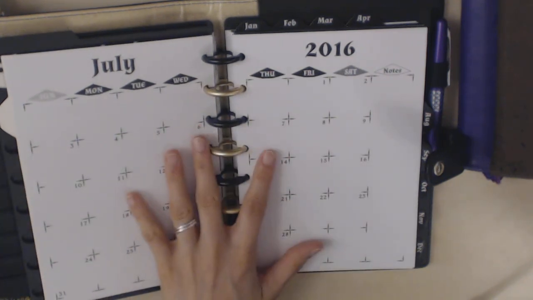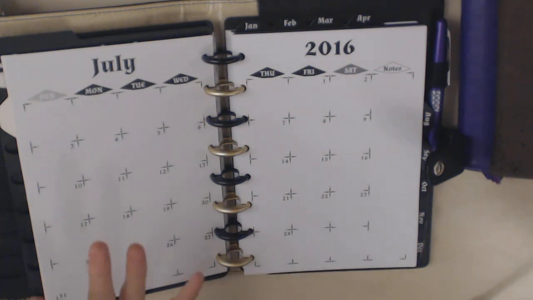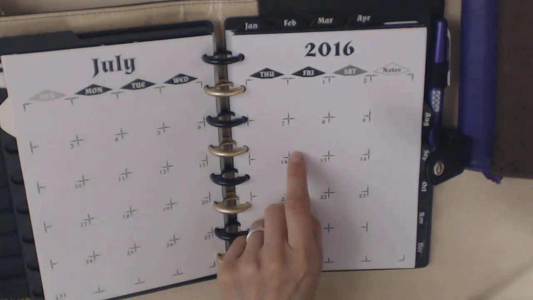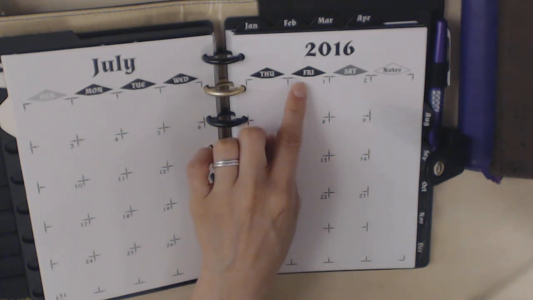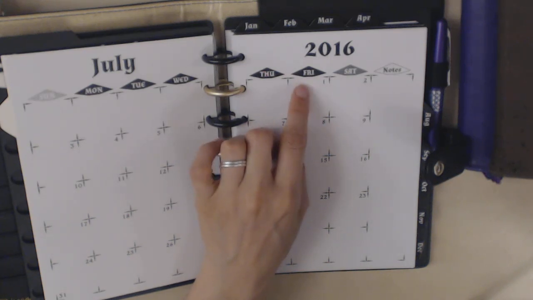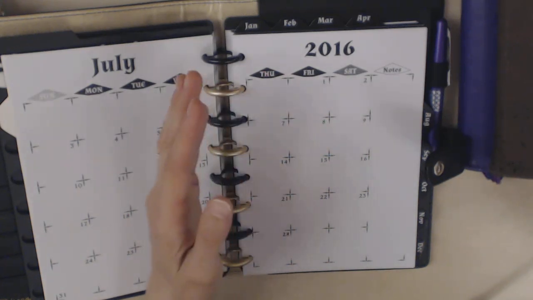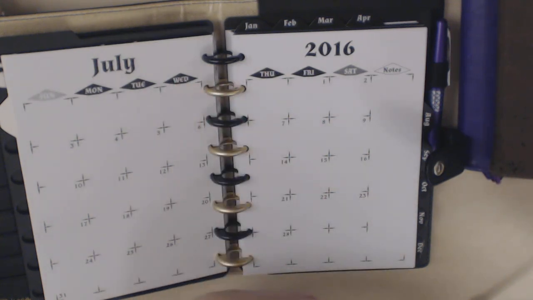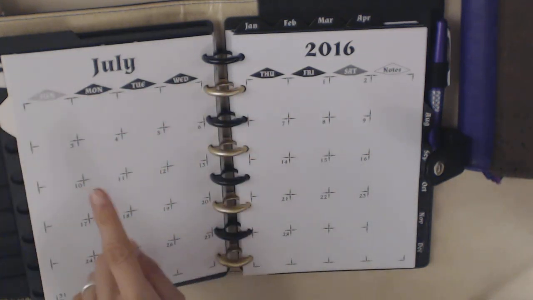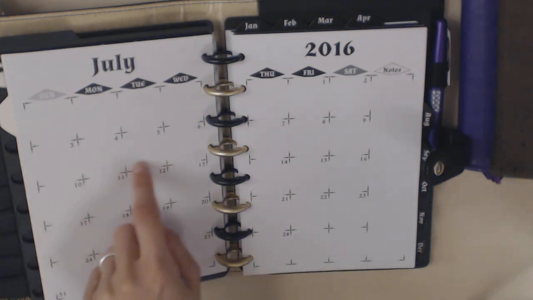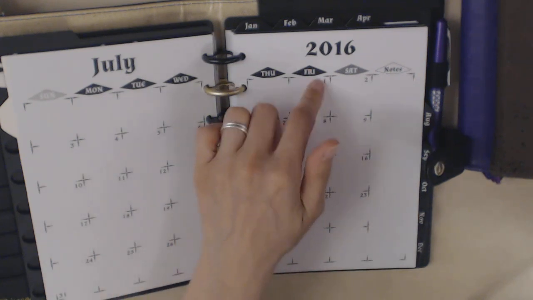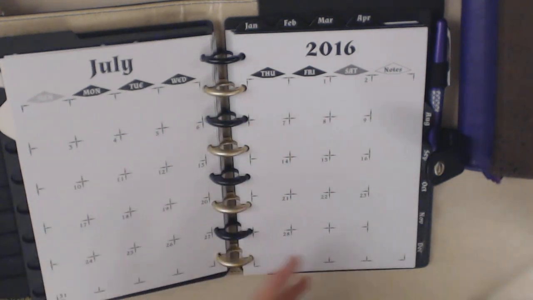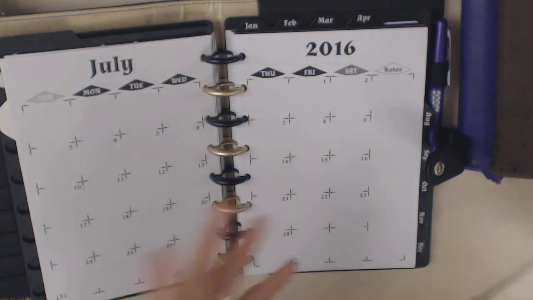So I use the monthly spread in here for recording my bank balance, and it's very simple. At the bottom of the box, I put the balance in my current account, my checking account. And then at the top of the box, I put the balance in my savings account, but I only write that in if it changes, because that only changes either when I deposit money into it or when I take money out of it, which doesn't happen all the time. So at the bottom of the box, there should be a number every day or nearly every day, because I try to check my bank balance every day. But at the top of the box, there's only a number maybe every few weeks when the savings balance changes.